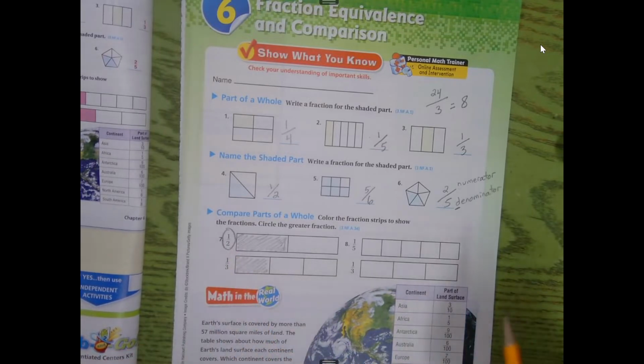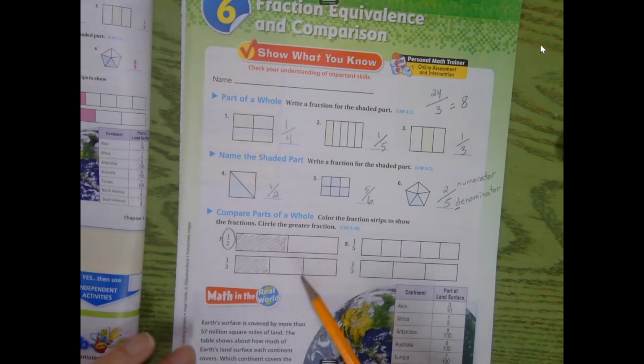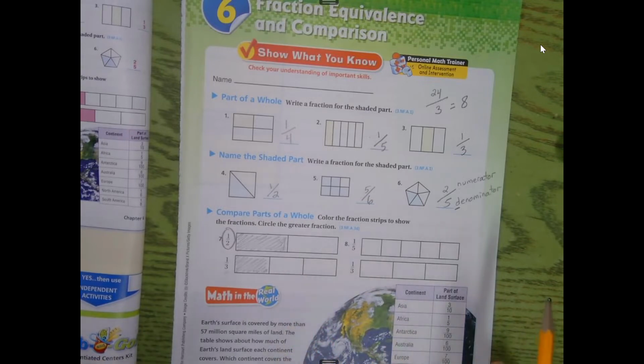So one thing I want to show you is that the bigger the denominator, the smaller the piece is going to be. I want you to think of this like a sheet cake, and you split it into halves or you split it into thirds. Well, if you split it into thirds, even though that 3 seems like it's a bigger number, it's actually dividing the sheet cake into smaller pieces.